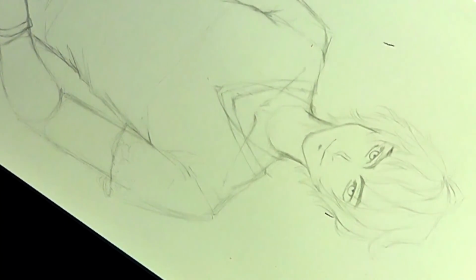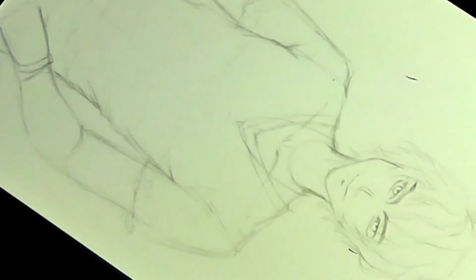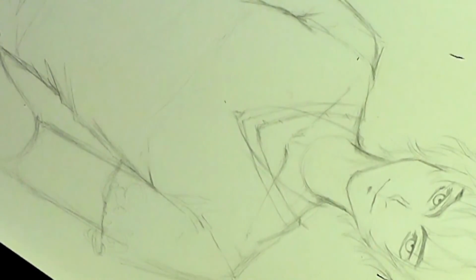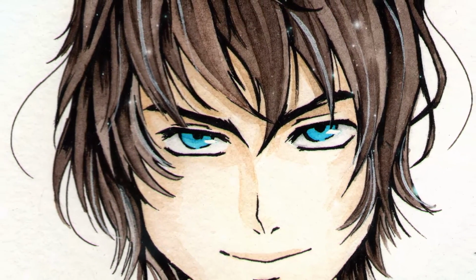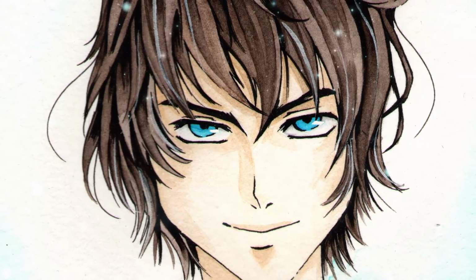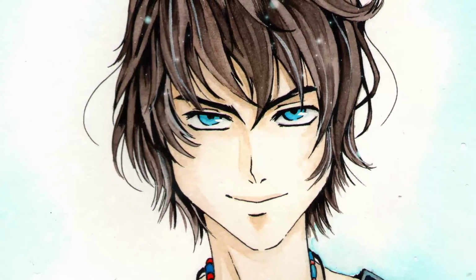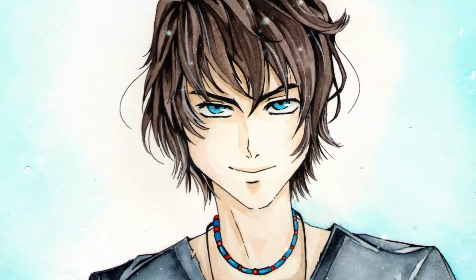Here is the final image, how it looked when I finished drawing it, and here is the final image after I colored it. I used watercolors for this, and if you're interested in watercolors, seriously, they're not that hard to learn how to work with. They're actually really, really fun, especially when you learn how to use them.